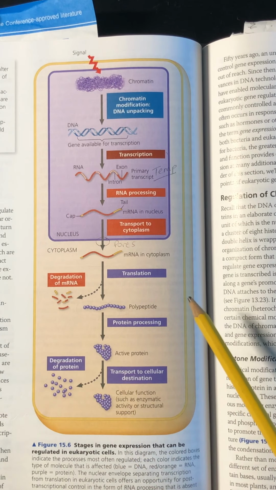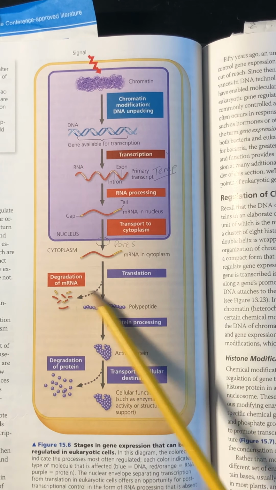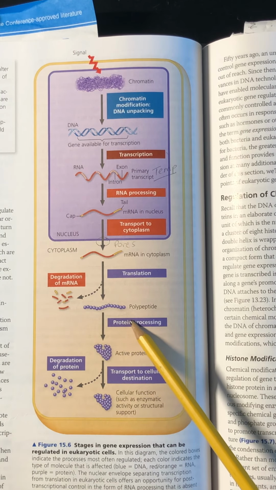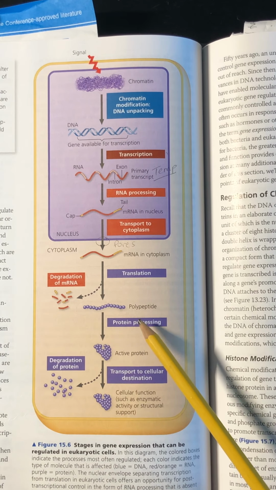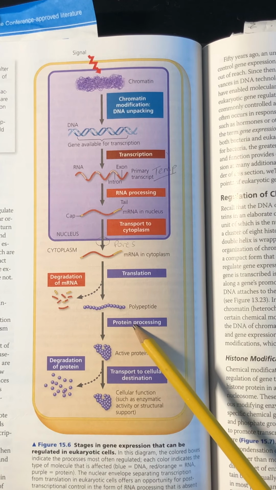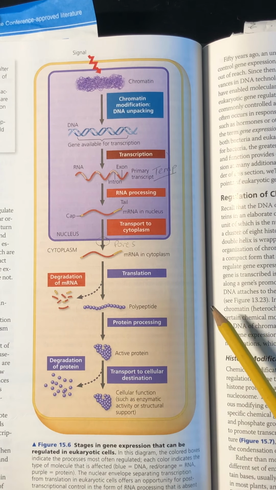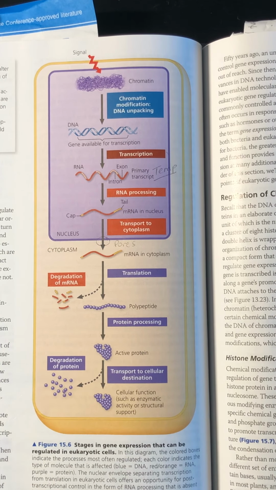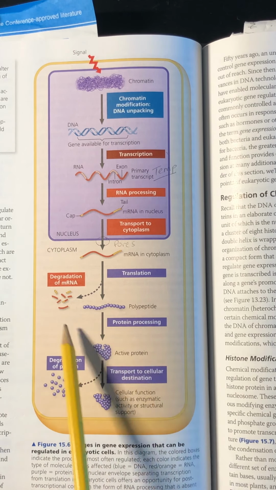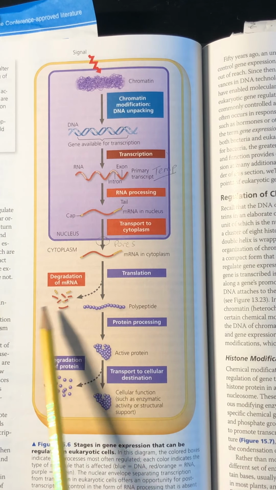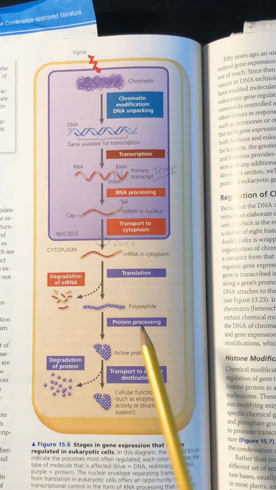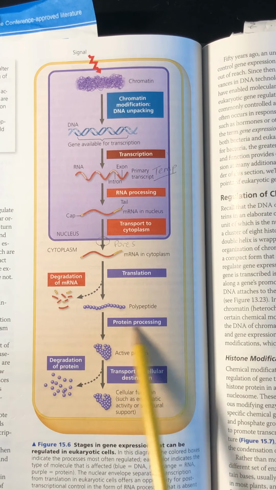And if it makes too much of this, whatever this protein is, then your cell could be damaged, die. It could cause disease because you want to be like Goldilocks. You want to make proteins, but you only want to make them when you need them, and you don't want too many of them, but you certainly don't want to be missing certain proteins. So there's always this perfect balance, and in order to maintain this perfect balance, we degrade that message once it's been used.